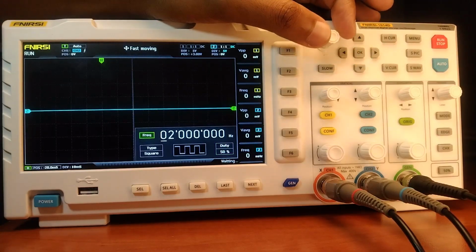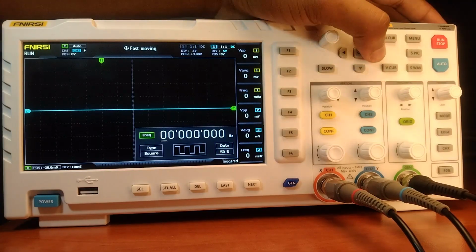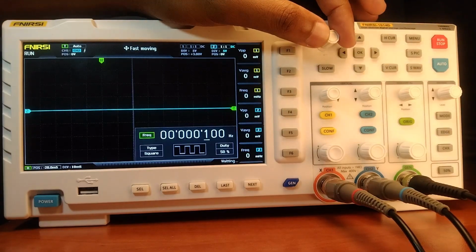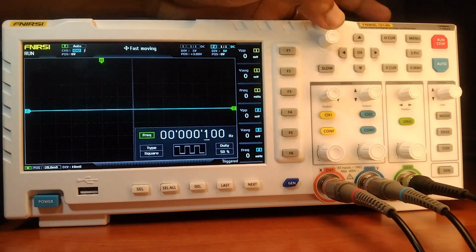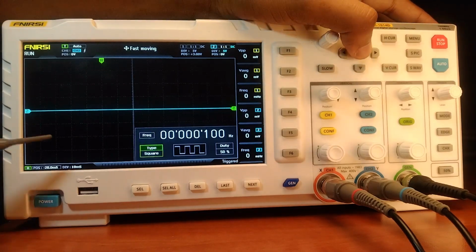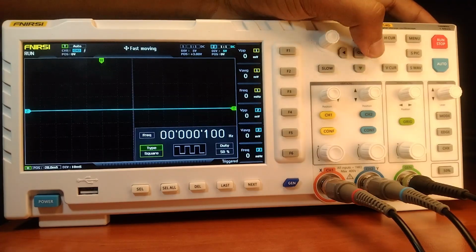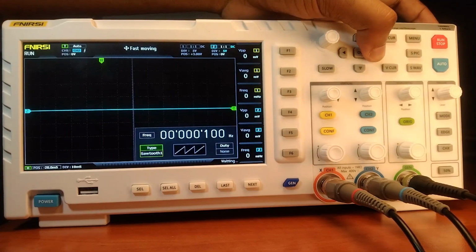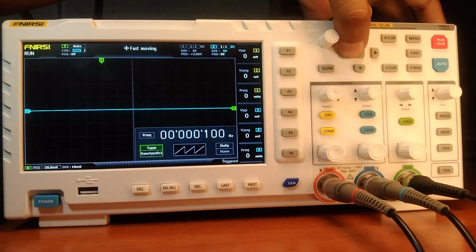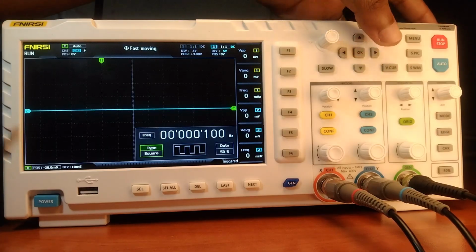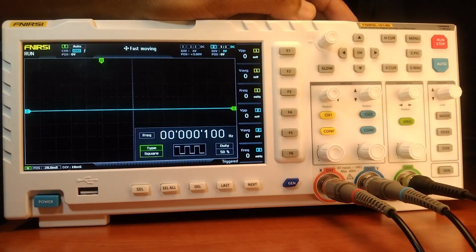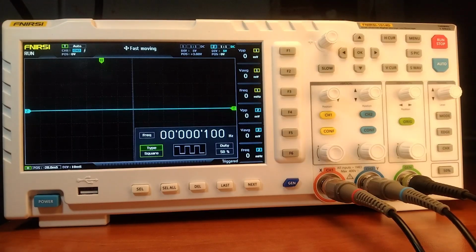If you want to change the frequency, use these arrows. I want to use 100 Hz. Then it's okay. Then the square wave. If you want to change the wave, you use the arrows, but I want the square wave at 100 Hz with a duty cycle of 50%. Then I'm happy with it.